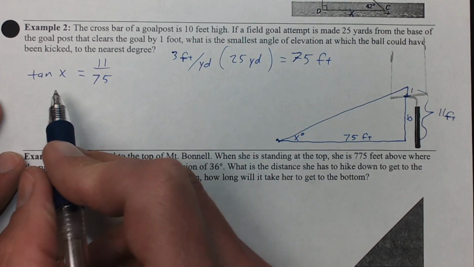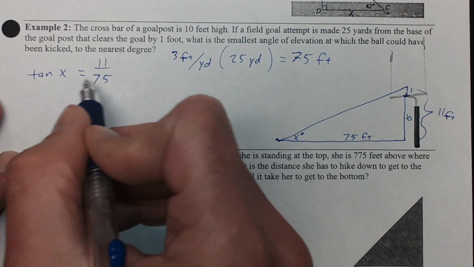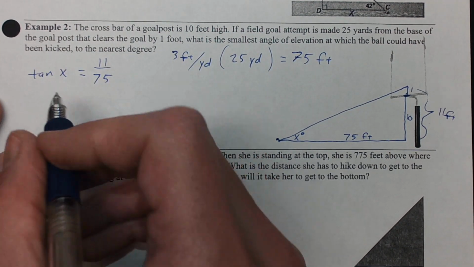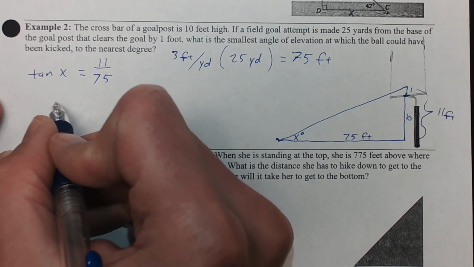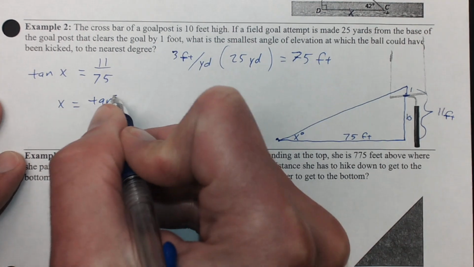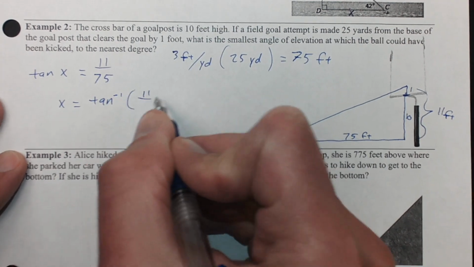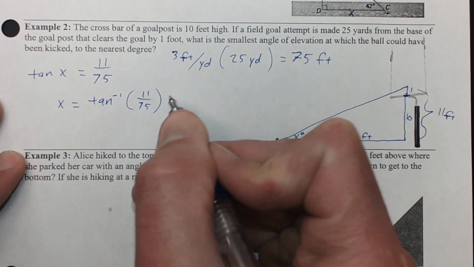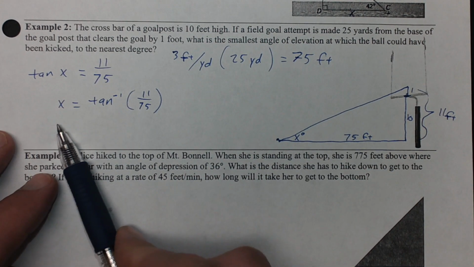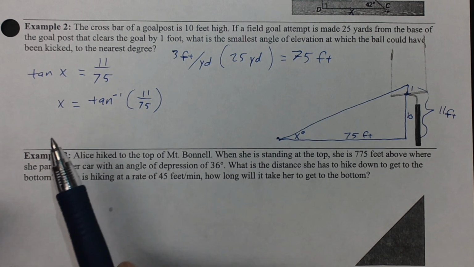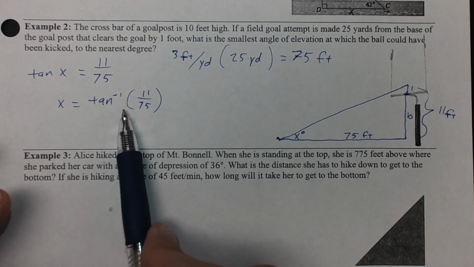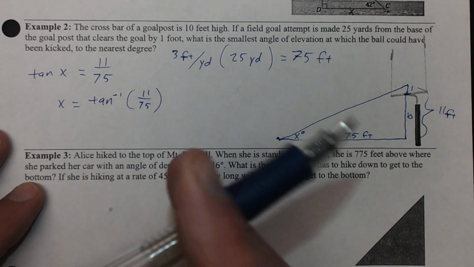How do we find the angle? We have to do the inverse tangent to get rid of this tangent. We want to find x by itself. So what we end up doing is x becomes the inverse tangent of that same fraction, 11 over 75. So remember, whenever you're finding the angle, you cannot do the tangent. You have to do the inverse tangent. Inverse trig functions like inverse sine, inverse cosine, inverse tangent always provide you with an angle.